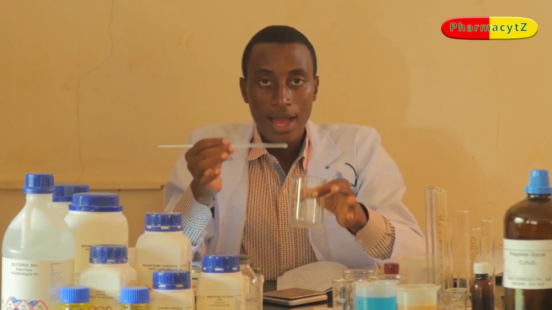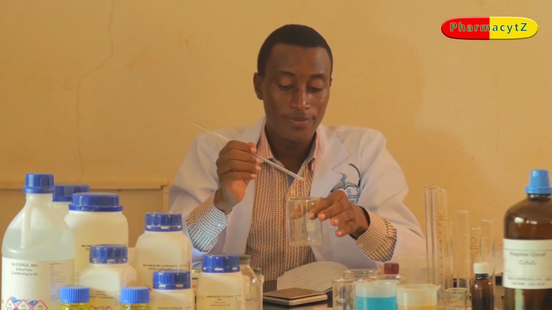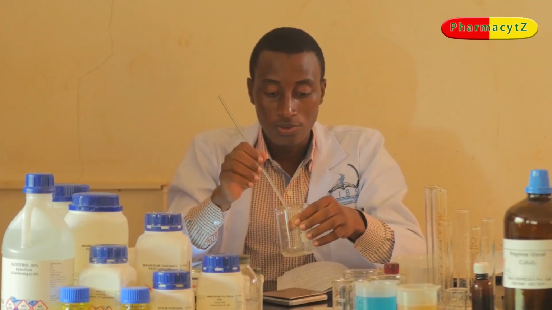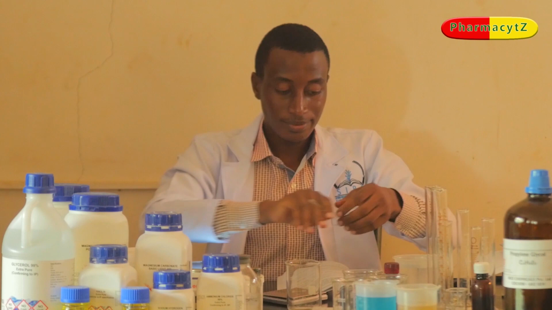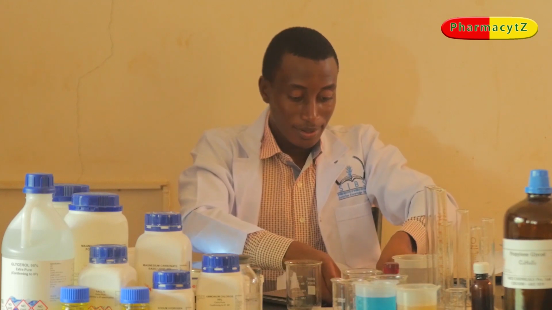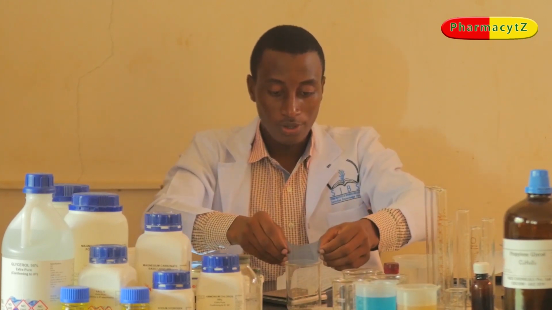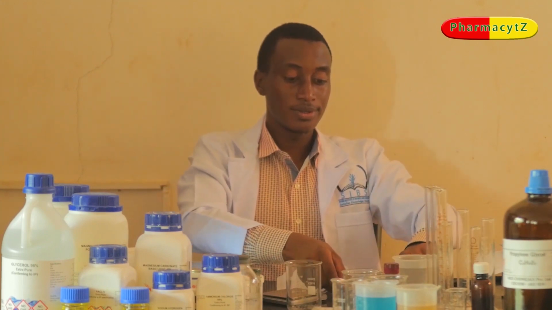Now, iodine can dissolve in this solution of potassium iodide, contrary to what I did first. So this 1 gram of iodine is going to dissolve in this preparation. My table is very clean, so I'm going to dissolve it in this solution.